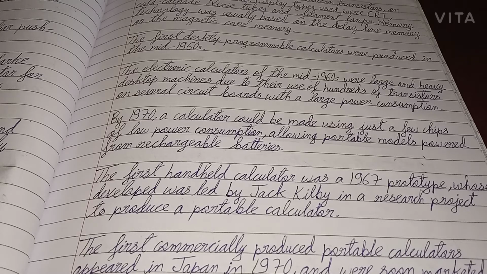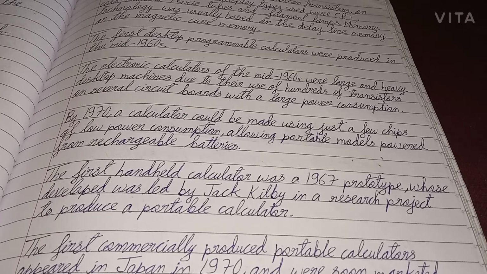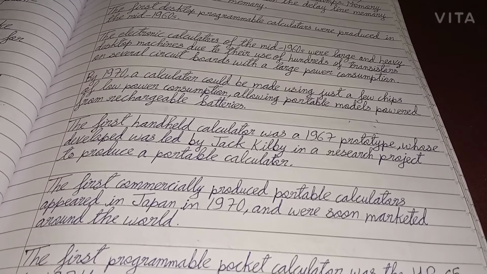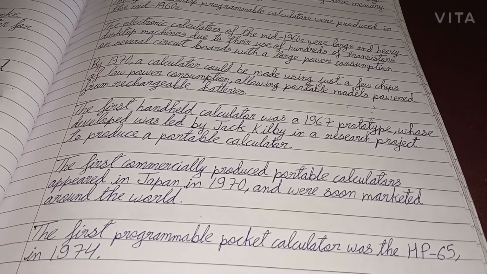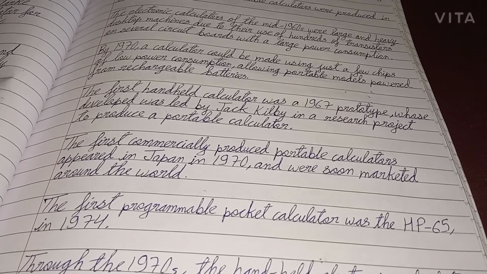By 1970, a calculator could be made using just a few chips of low power consumption, allowing portable models powered from rechargeable batteries. The first handheld calculator was a 1967 prototype, whose developer was Jack Kilby in a research project to produce a portable calculator. The first commercially produced portable calculators appeared in Japan in 1970 and were soon marketed around the world. The first programmable pocket calculator was the HP 65 in 1974.